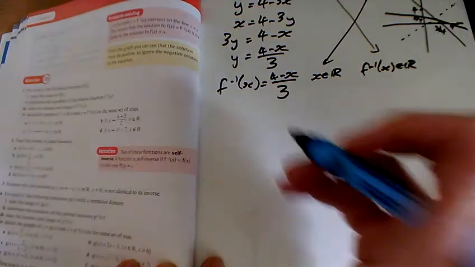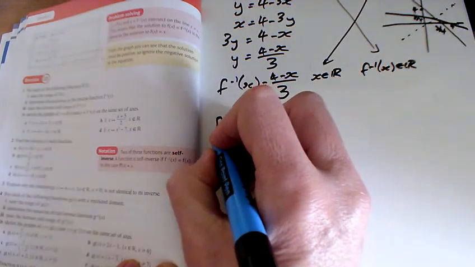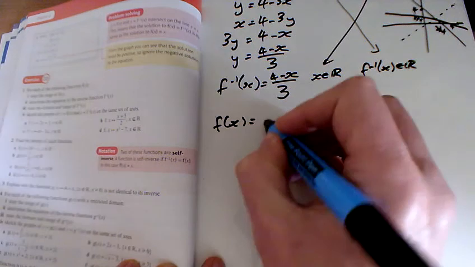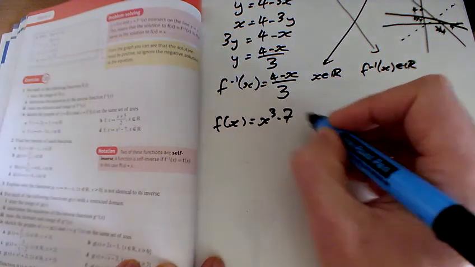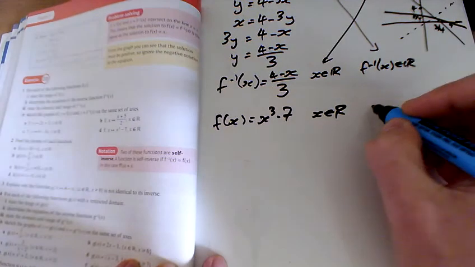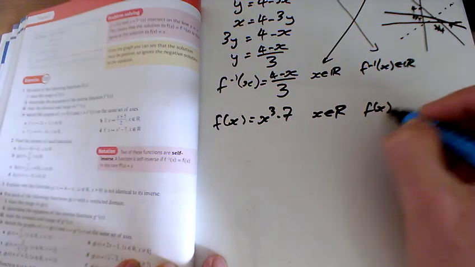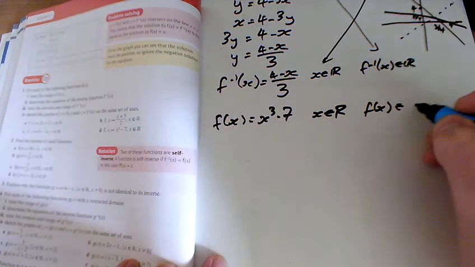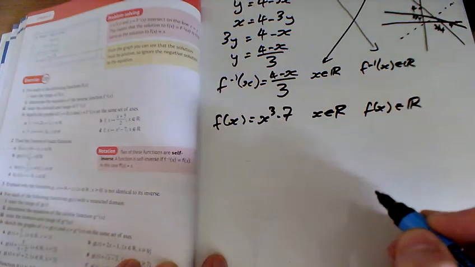And the last one of these then is f of x is a cubic, x cubed minus 7, all real numbers again. The range of this one here, if you put anything into a cubic, you get anything out at all. So again, it's still all real numbers.